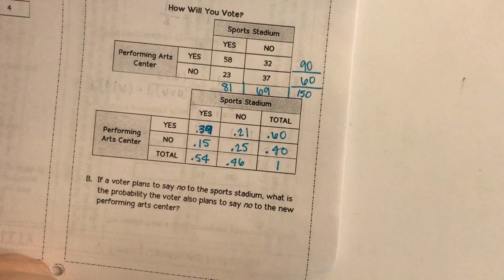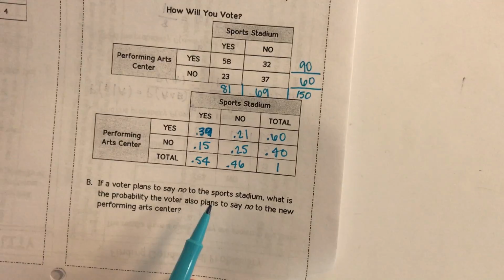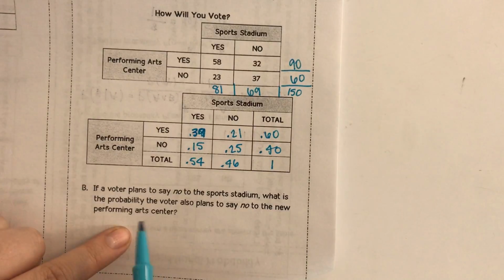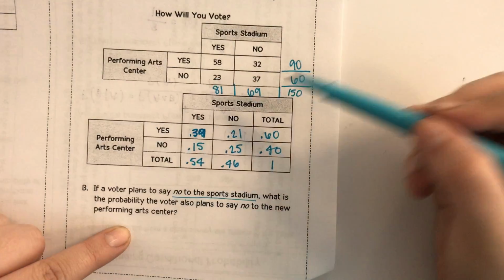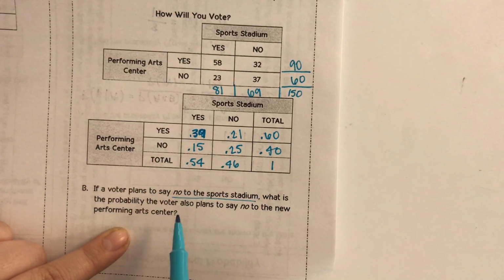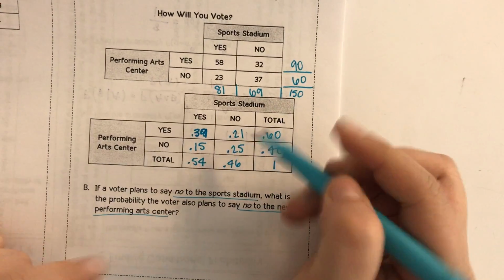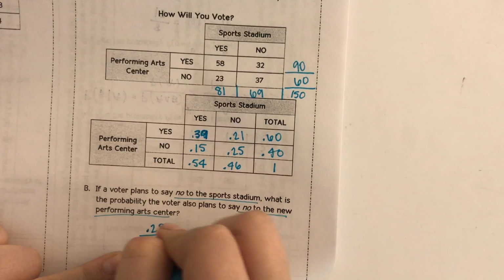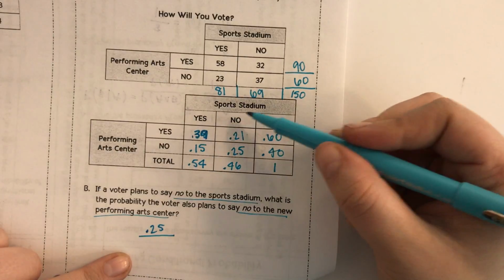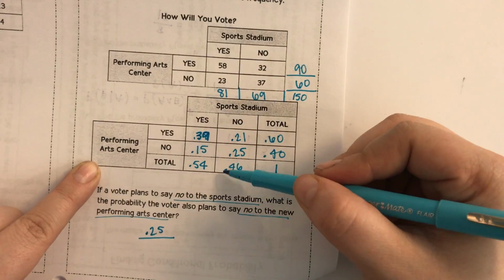So part B. If a voter plans to say no to the sports stadium, what is the probability the voter also plans to say no to the new Performing Arts Center? So we're going to look, where does it say that? It says 0.25, out of people who say no to the sports stadium. What's the probability of them saying no to the Performing Arts Center? So 0.25 out of the total, which is 0.46.